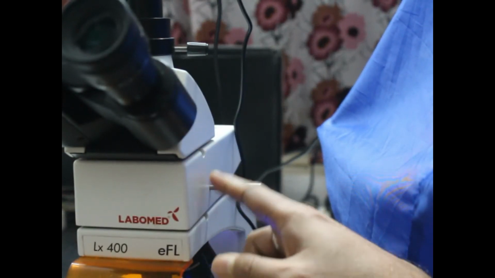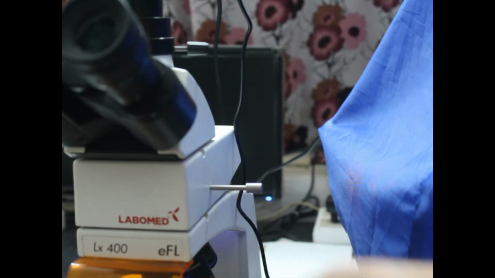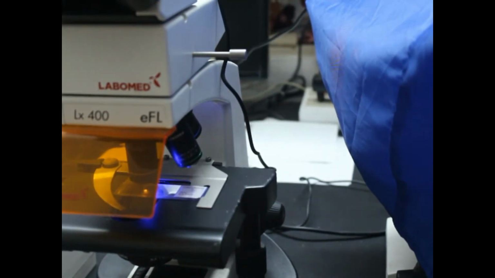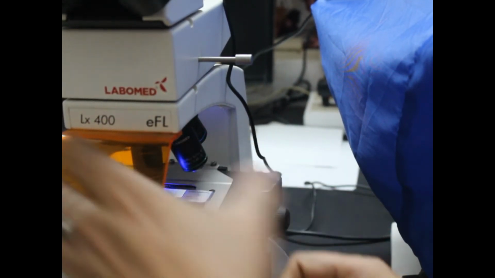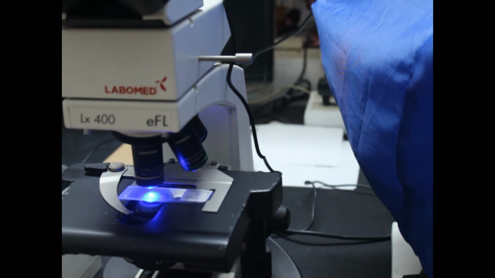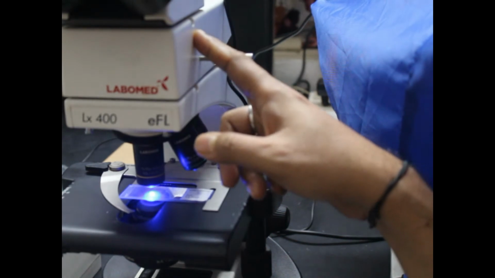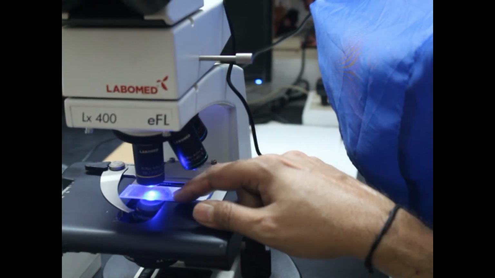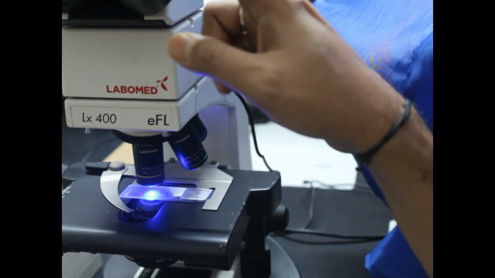So the UV light passes through this condenser, this EFL adapter. From this adapter it passes down to the objective, and it falls on the slide. Now if I move this cover, you will be able to see the EFL light. Yes, you can see it. From this UV adapter, the UV light is coming down through these UV lenses and falling on the slide, and this light is also going up to the objective.